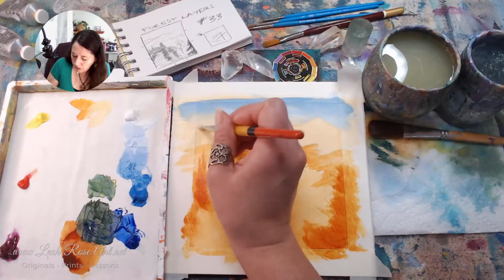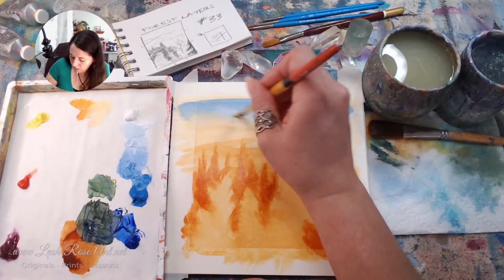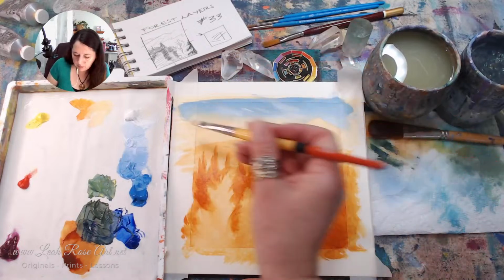Just blending that warm color up into the blue, and I'm going to drag a little bit over the lower clouds.